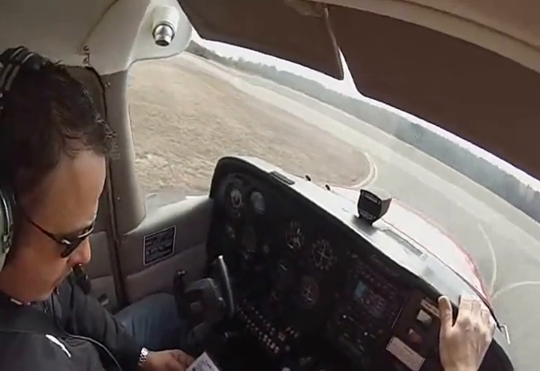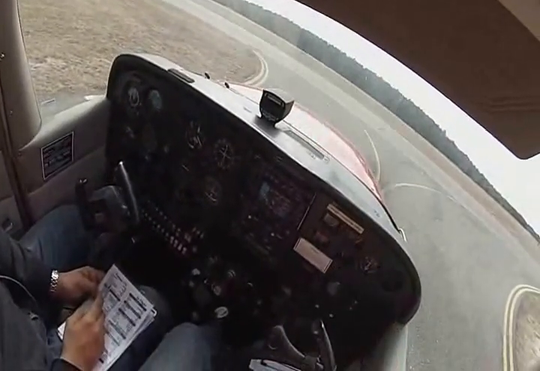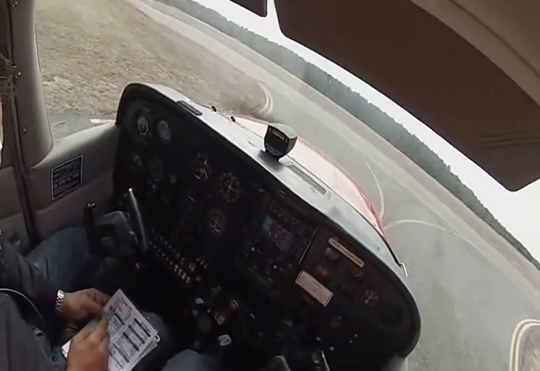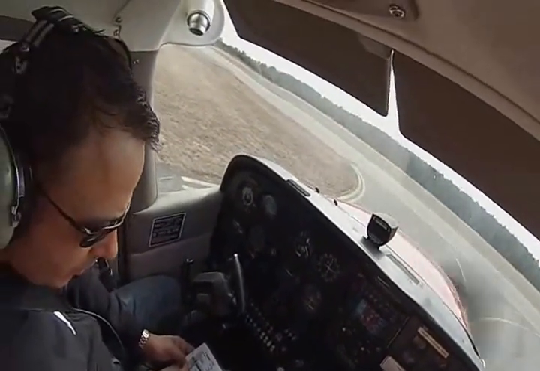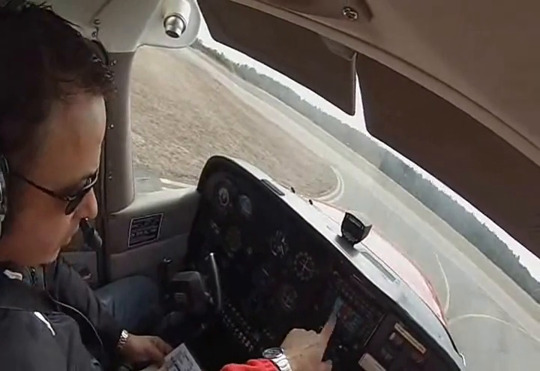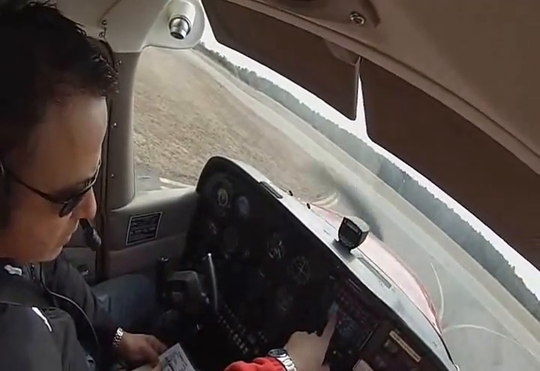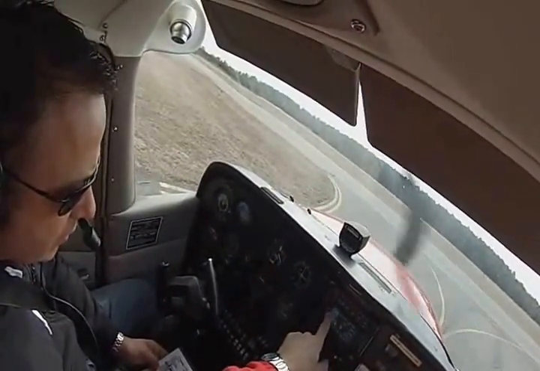Okay, ATIS and AWOS, this is our weather station again. Okay, so our weather station is AWOS 120.475, 120.475. We'll flip-flop it, weather up and we'll listen.